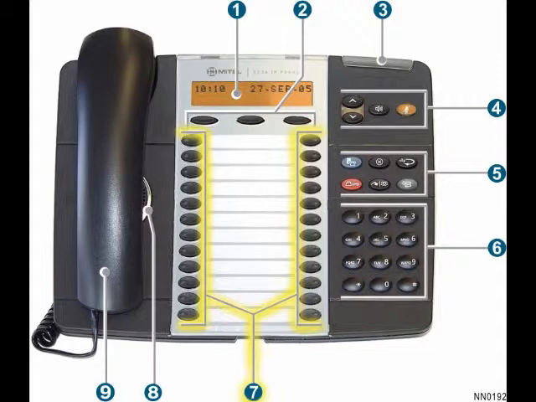They can be anything from access to voicemail, they can bring up call history, can activate a do not disturb feature, it can be a speed dial number, or it can give you access to a prime line. We'll get more into prime lines later. But the main thing to remember right now is that these keys are programmable and changeable also by you, the user.